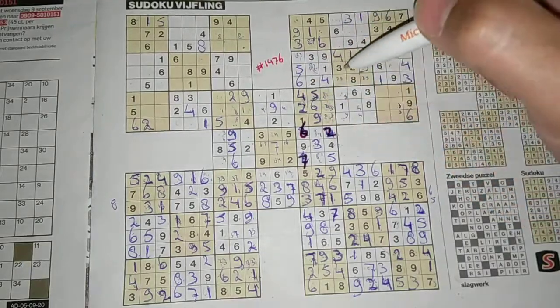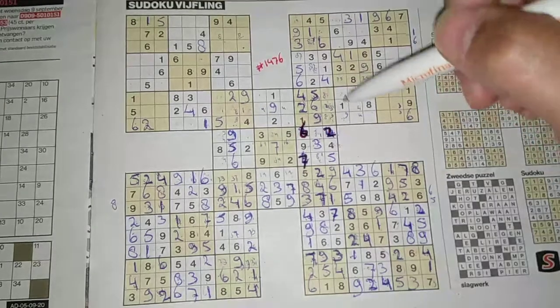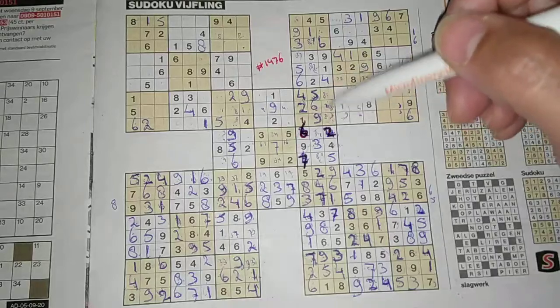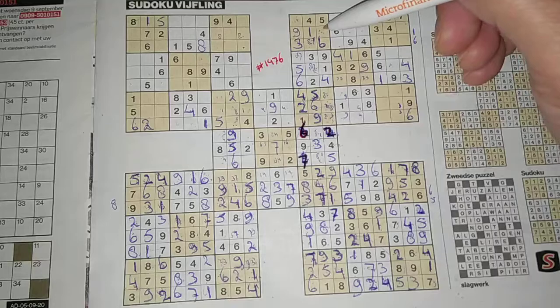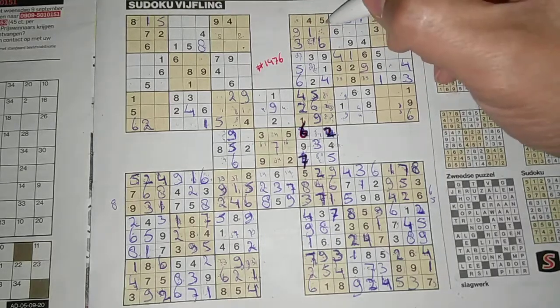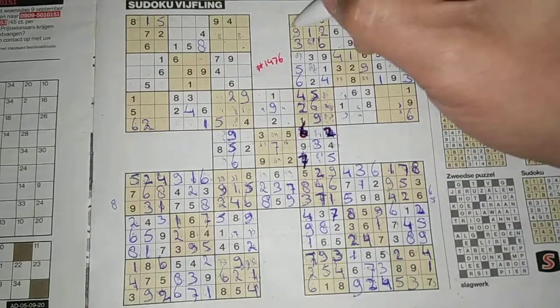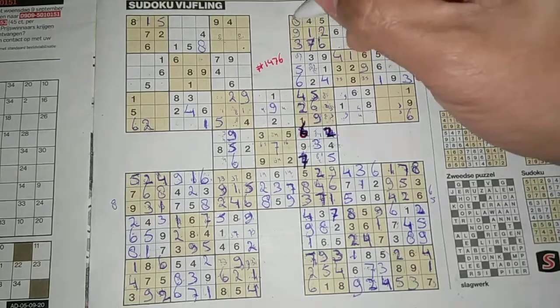So the row between, the only 2 places for the 4, here or there. 8, 7, and 3 are missing. That means 1 box left. This cannot be an 8, cannot be a 7, so this should be a 2. 8 and a 7. We have a 7 here, no 7 there. 7 should be here, and the 8 goes there.